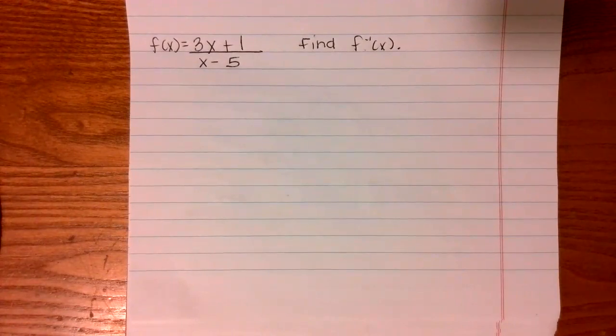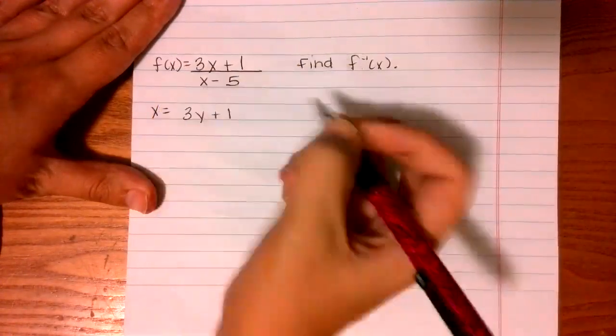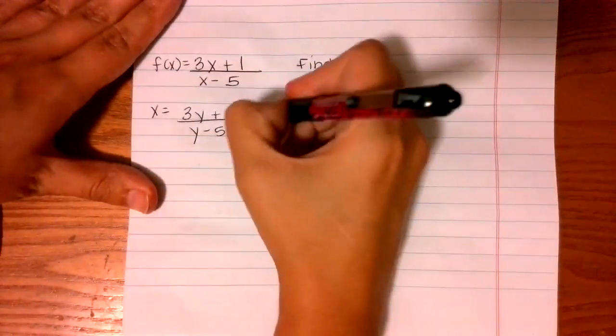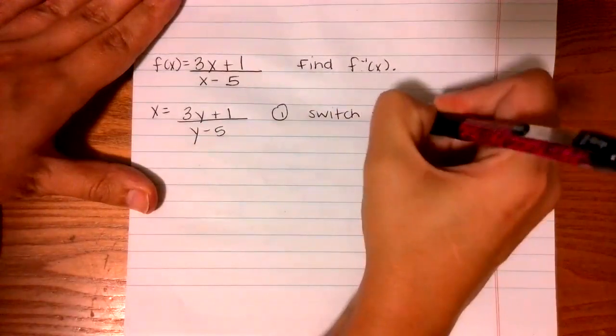in unit 1. Okay, we're going to do x equals 3y plus 1 over y minus 5. So the first step is still just to switch x and y.